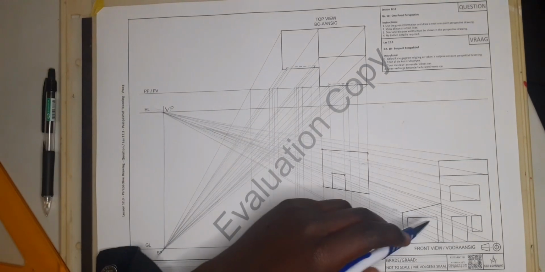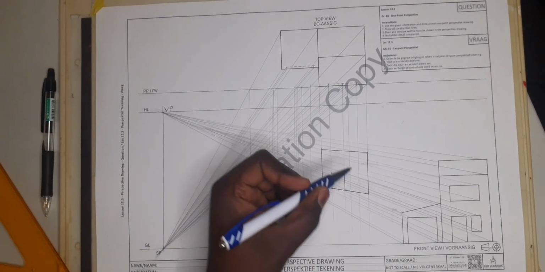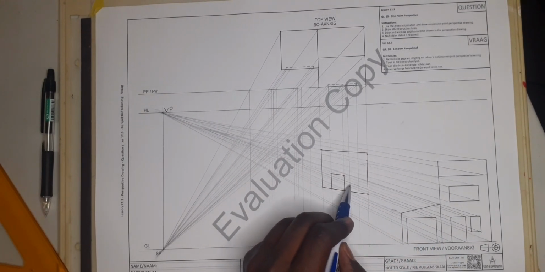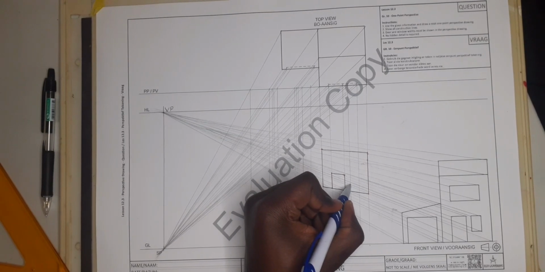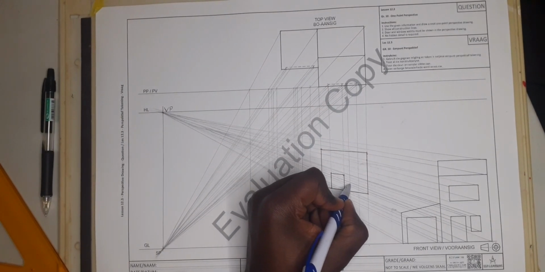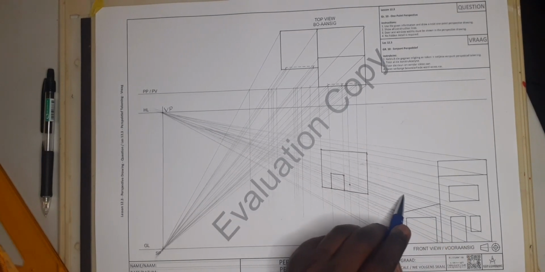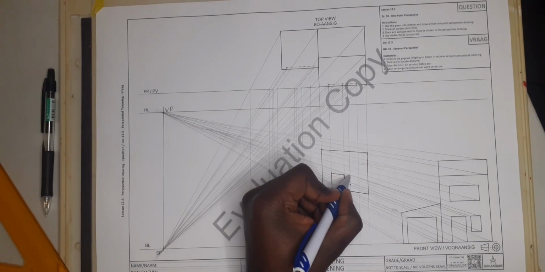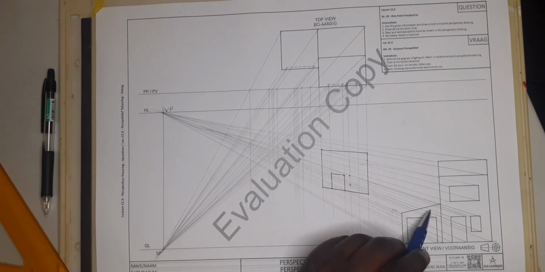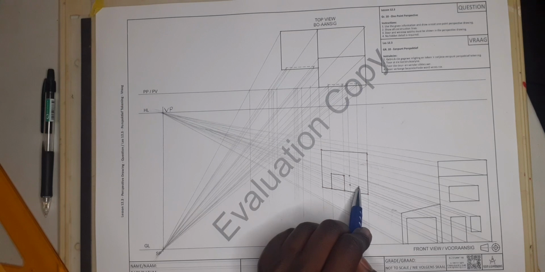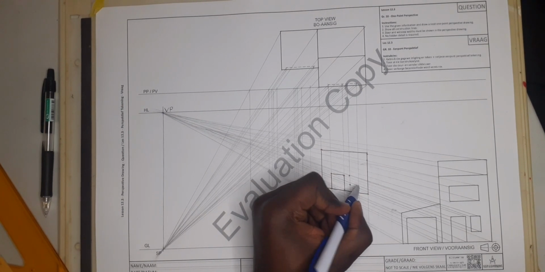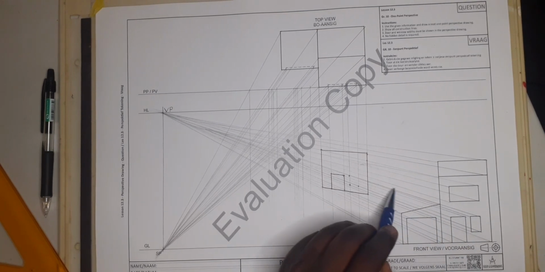So from there you're gonna draw this window. So you follow this line. When it meets with that one, from this window you get a point, and then you follow this one. When it meets with that one, you get a point, and then you follow this part here, it comes here, and then when it meets with that one, you get a point, and then you follow this one.